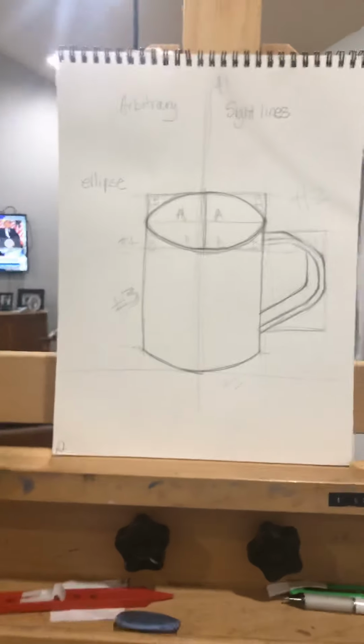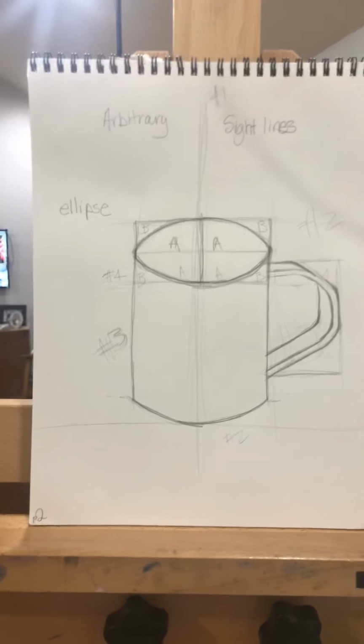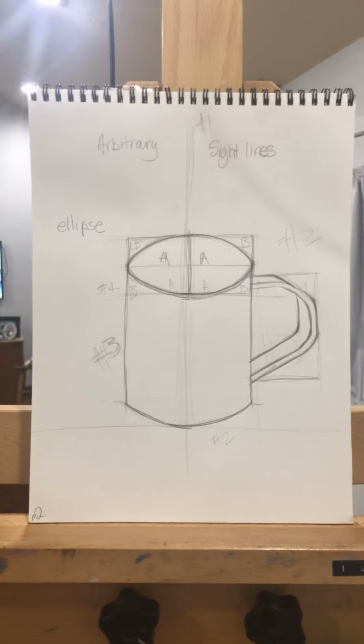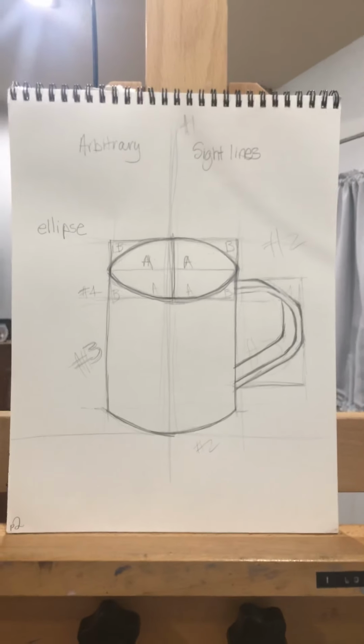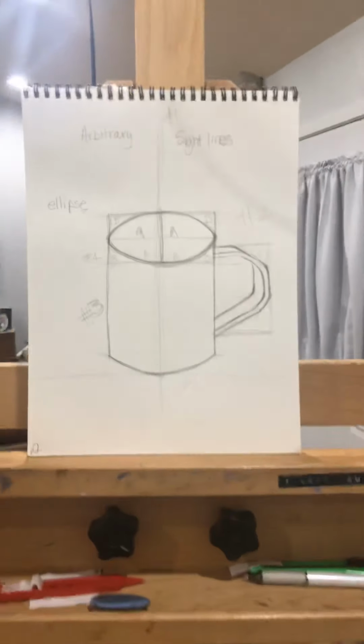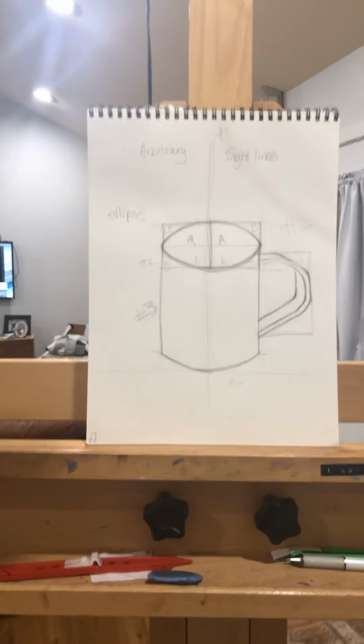You've seen some online on the Google Classroom. Some other examples. I've already put 3 examples up there. So for your homework assignment, you're going to draw 2 of these cups arranged any way you'd like using sight lines for both of them. And they are one composition, so they have a relationship to each other.